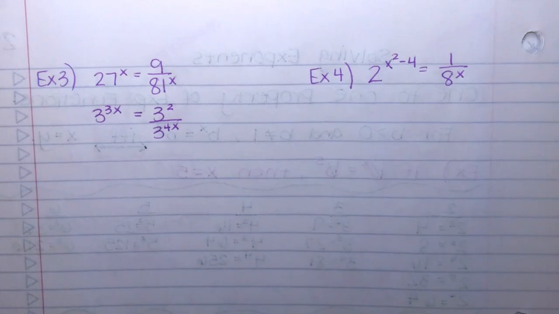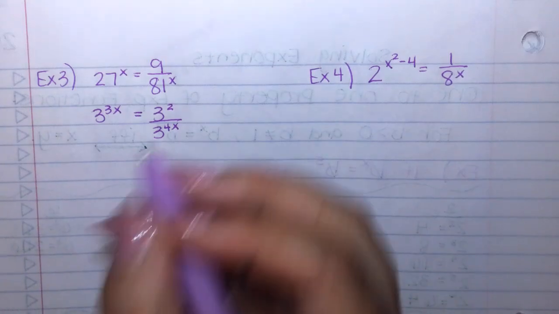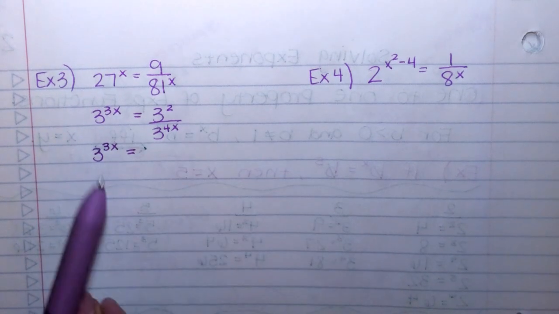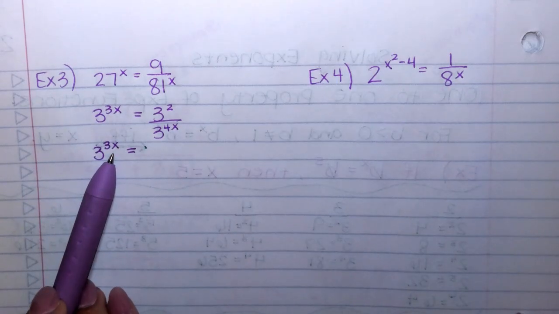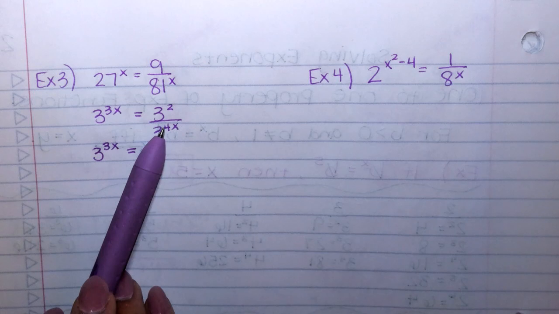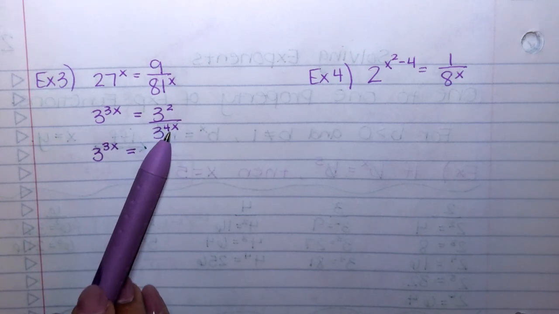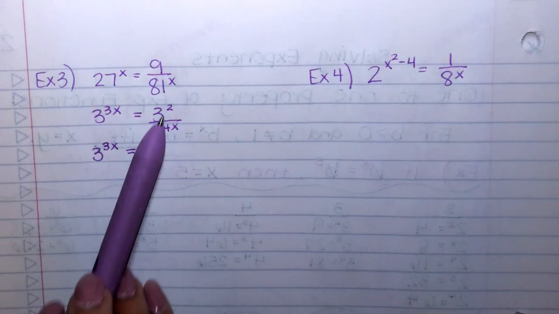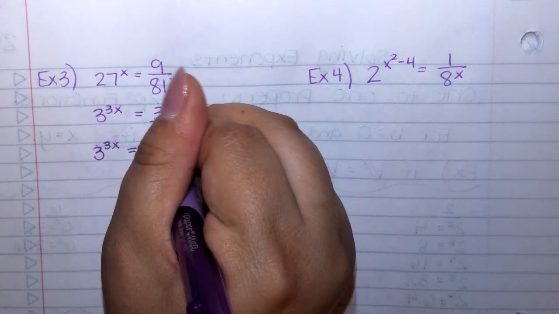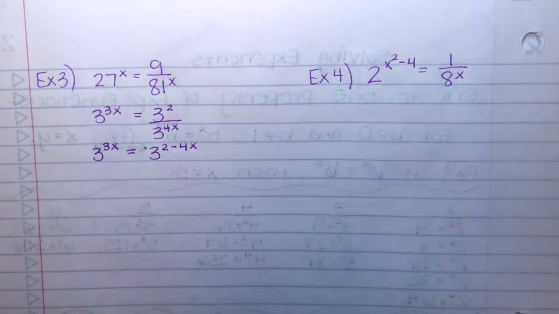Can I just cancel out my 3's? No. You have to have one base on one side and only one base on the right. Get that bottom base to the other side. That multiplies. That left side is good. Oh, you're right. You actually could multiply. You wouldn't be wrong. I'm not going to do it that way, but that's not wrong. What are these doing? Dividing. So what can I do? Subtract the exponents. 2 minus 4x.